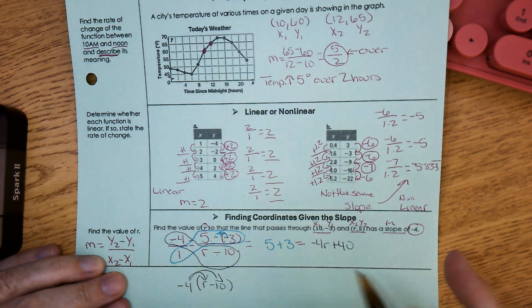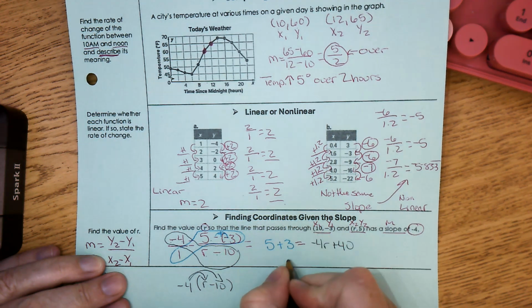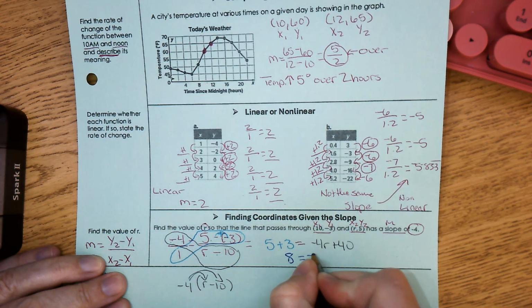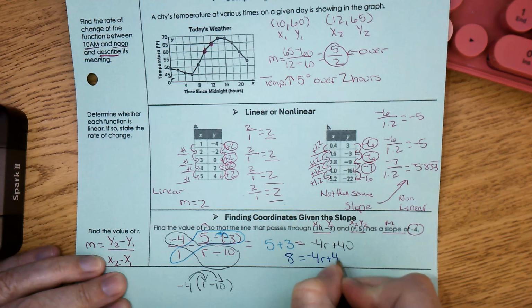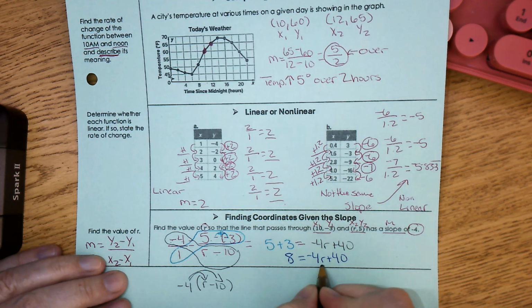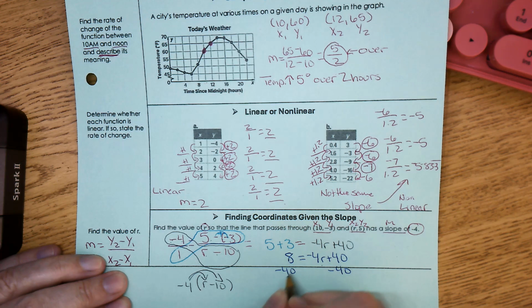So on my left, I have like terms. 5 plus 3 is 8. Now I can isolate my r. I'm going to subtract 40 from both sides. Negative 4r equals negative 32. Last step is divide by negative 4. And r equals 8.